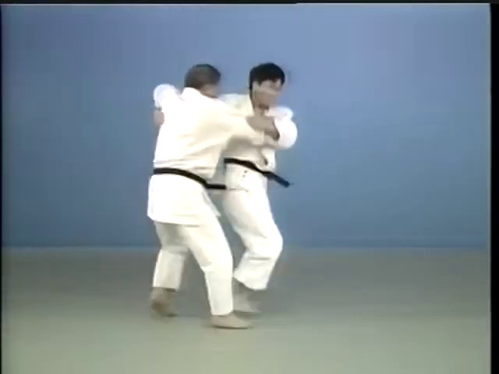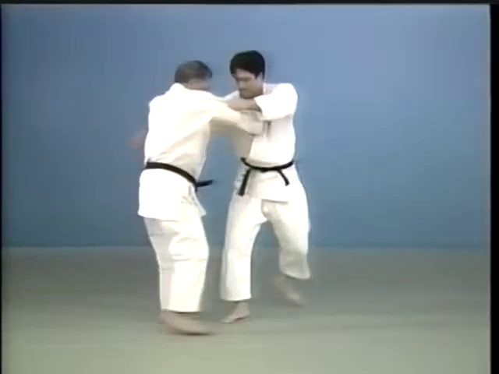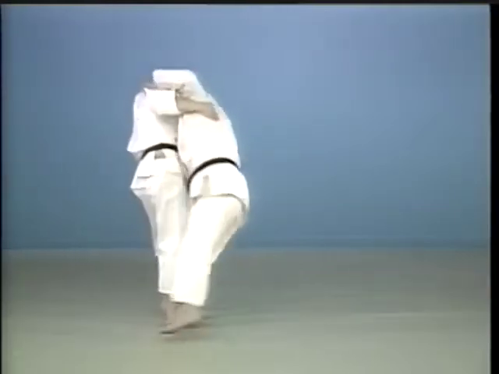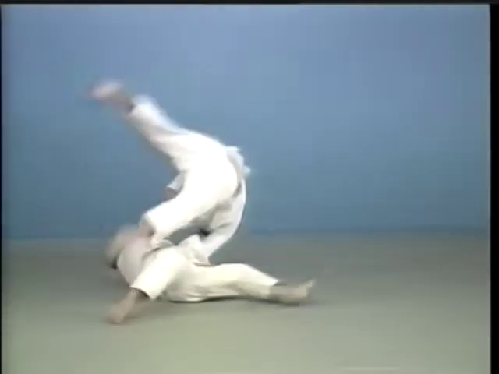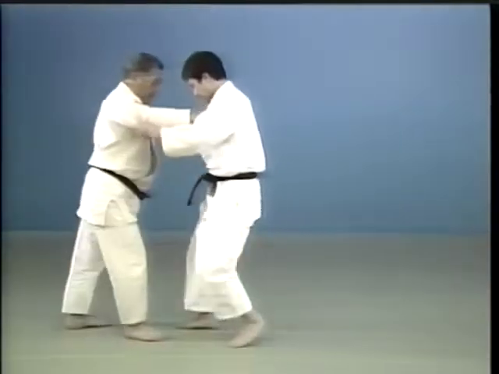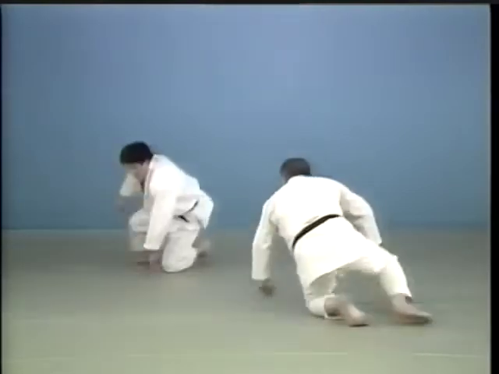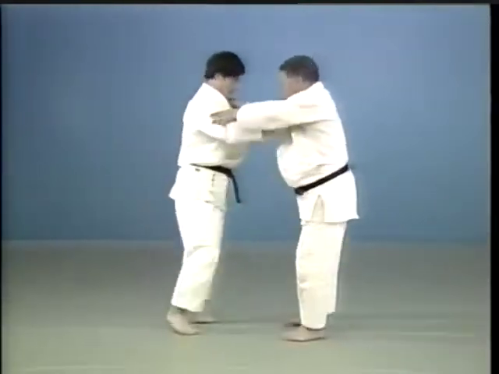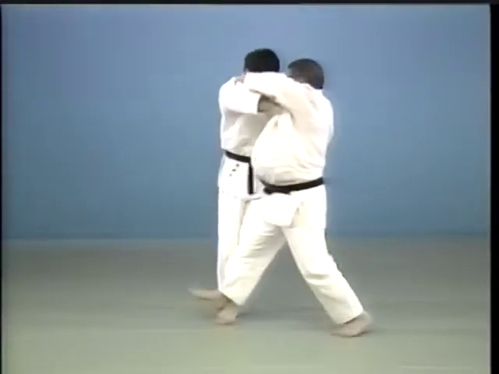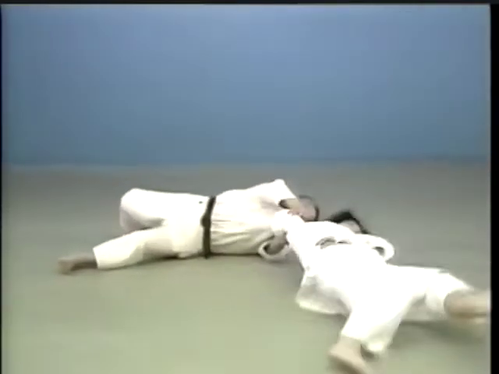Here the opponent's O-goshi is transformed into a yoko-wakare. As soon as your opponent attacks with O-goshi, you open sideways and turn it into a yoko-wakare. Transforming your opponent's Deashi-harai: when your opponent attacks with Deashi-harai, step up close and, sacrificing yourself, throw sideways with a yoko-wakare. Yoko-wakare can also be performed as sutemi-waza on the floor.